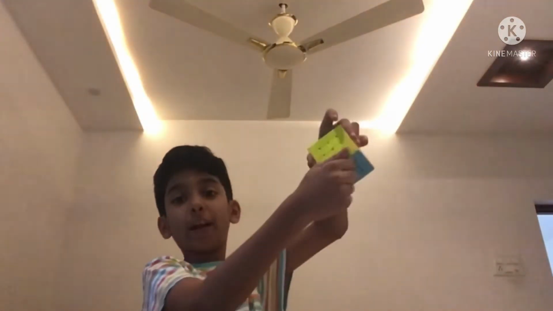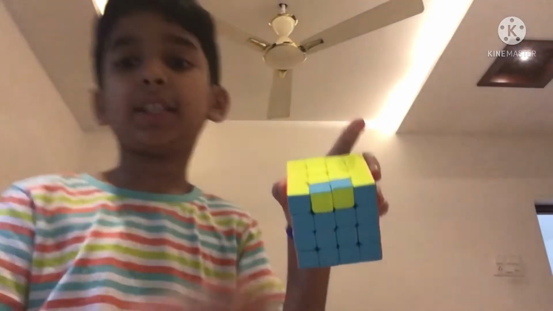So I'm going to show you how to solve the 4x4 OLL parity. This means these edges are flipped. Other than that, everything is solved.